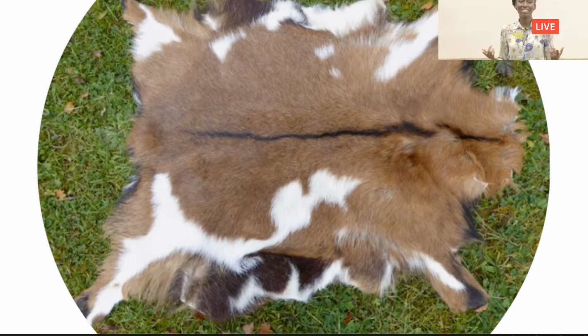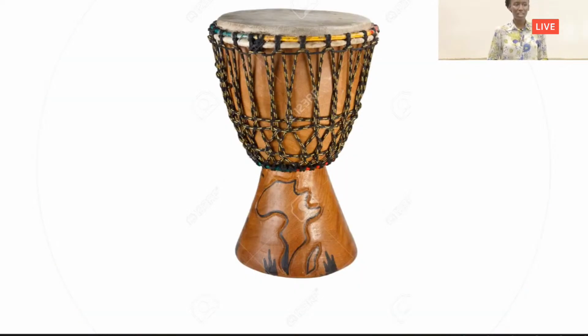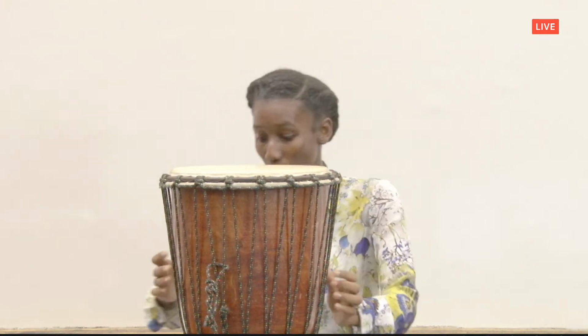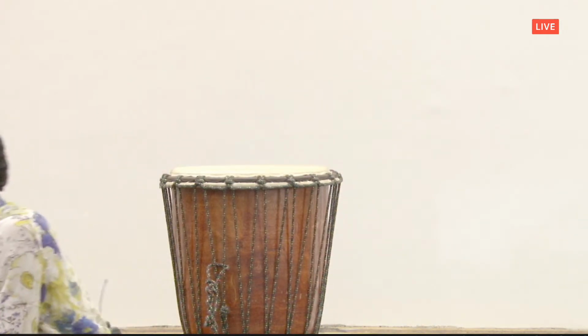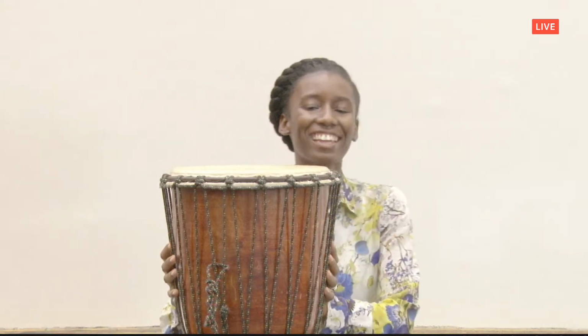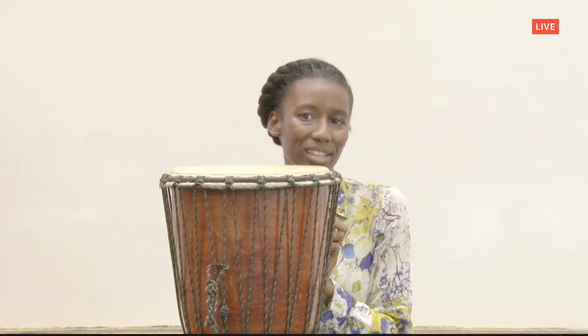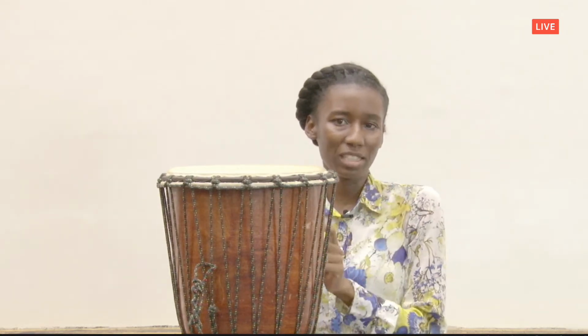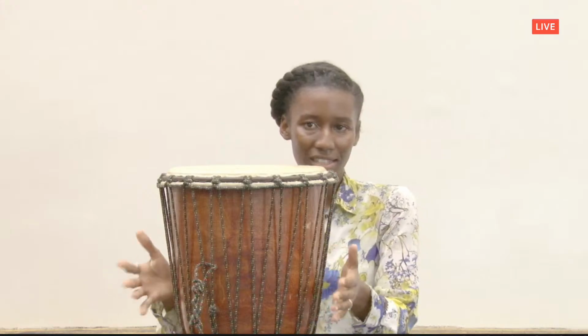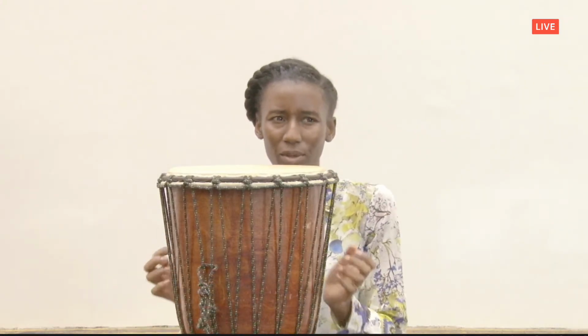Now let's look at the next thing. So here is a drum. What part of the drum do you think is made from the goat? Let me move this drum right onto the seat. See how big this drum is? It's quite huge. What parts of the goat do you think is used to make this drum? Can you make a guess? Do you think this part right here is made from parts of the goat? What does it look like to you?